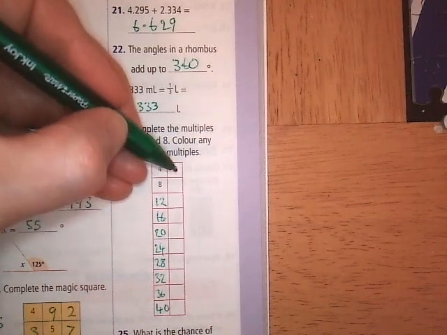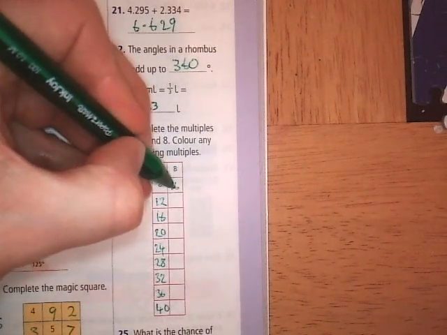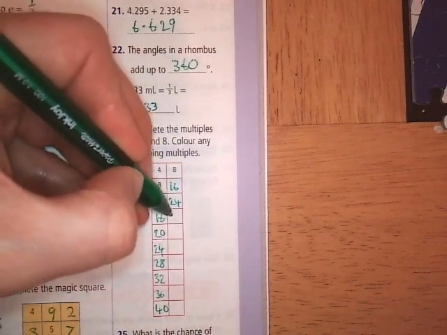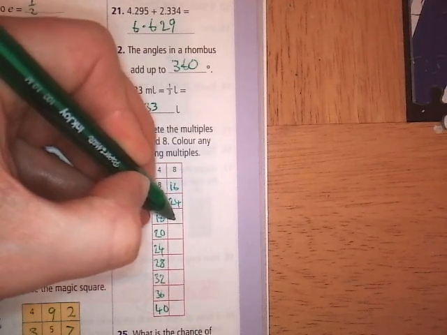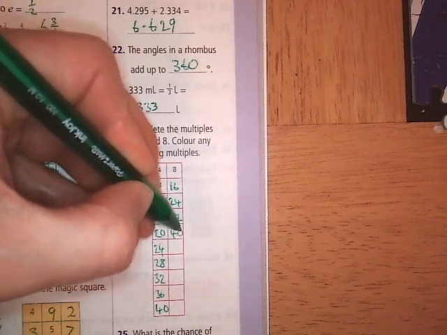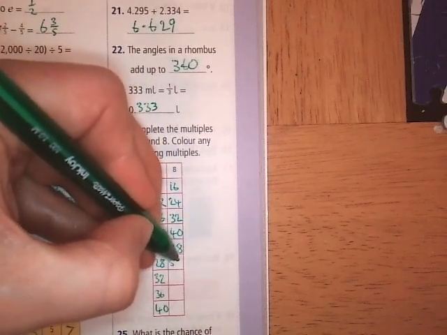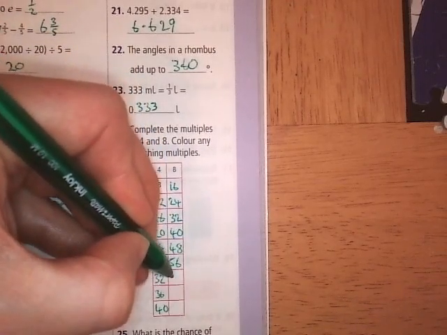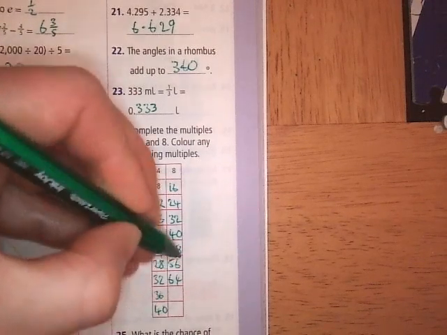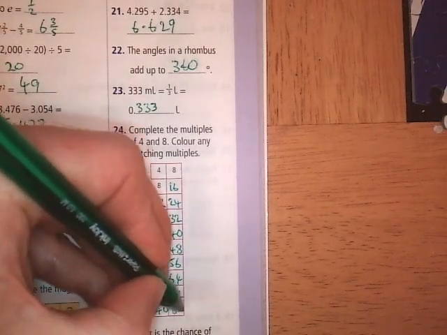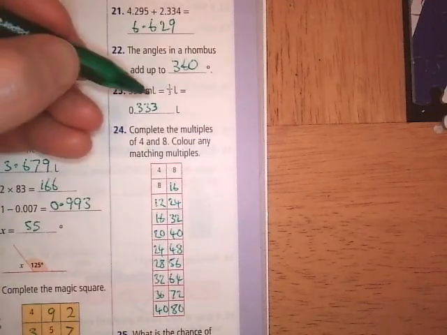And the multiples of 8: 16, 24, 32, 40, 48, 56, 64, 72, 80.